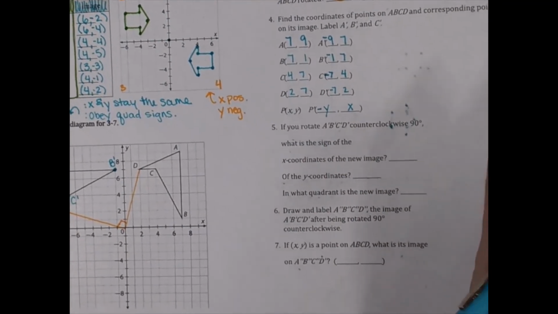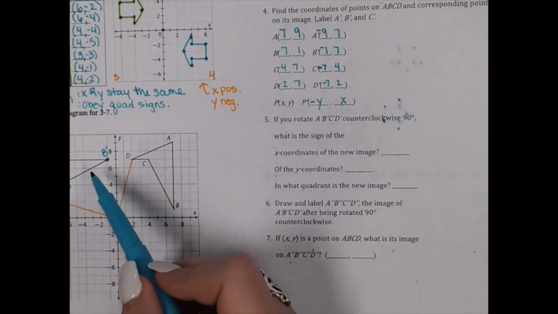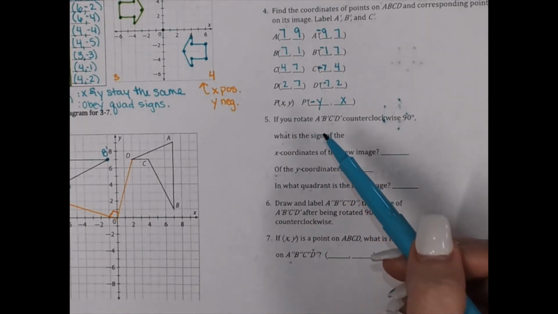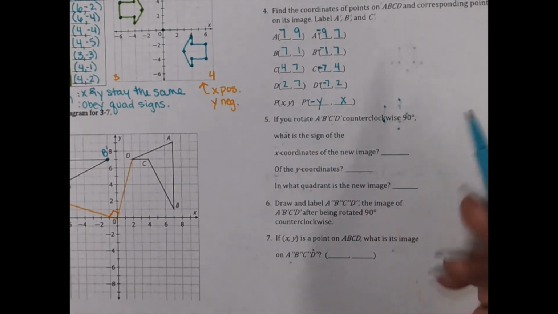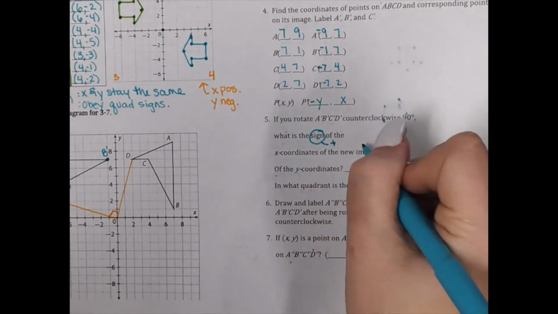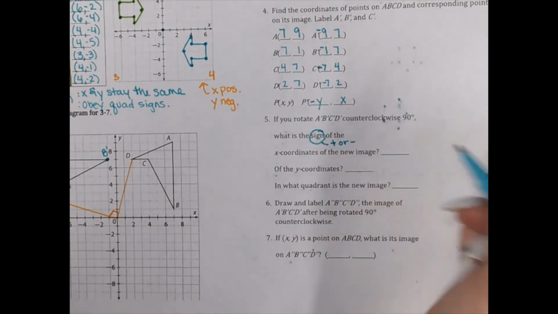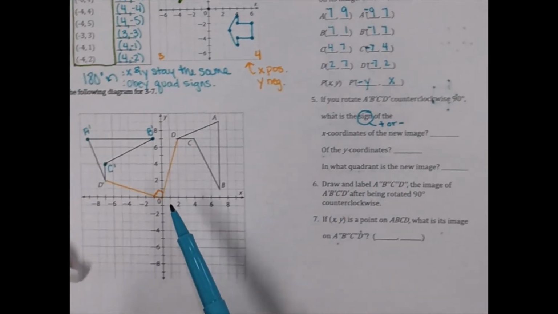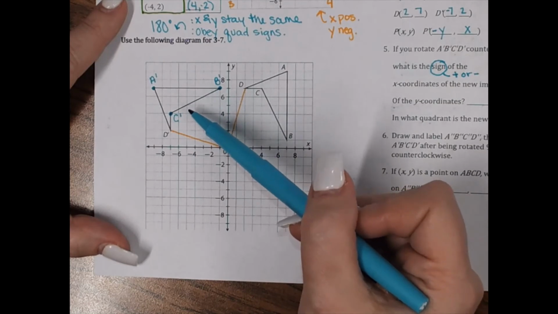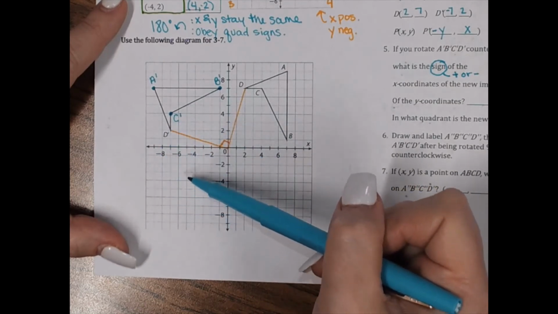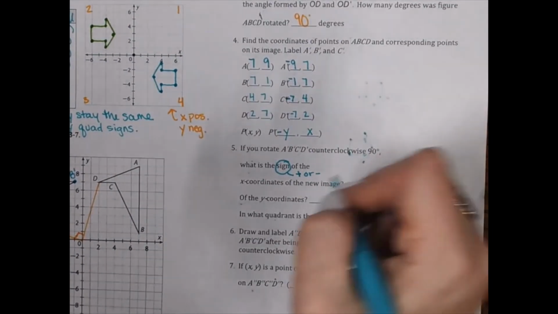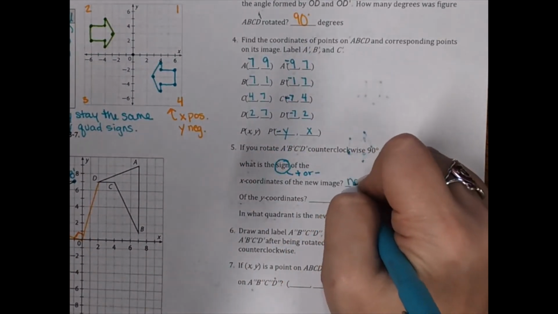All right, so if we rotated this new image another 90 degrees, what is the sign of the X coordinate of the new image? So remember, the sign means they're talking about, is this coordinate going to be positive or negative? So if we look in quadrant 3, because if we did one more 90-degree rotation, this image would end up down here. In this quadrant, all of our X's are going to be negative. So the X coordinate is going to be negative.